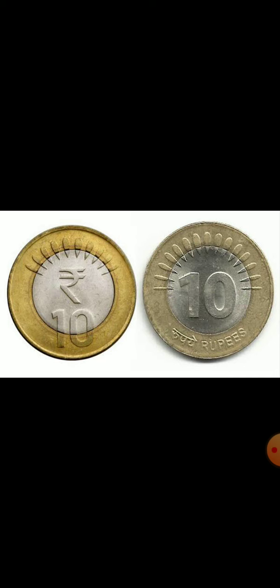Identical means when two things are the same in every detail, or you can say when the two things are exactly alike, then they are said to be identical. So when two figures are identical, we can say that they are congruent.